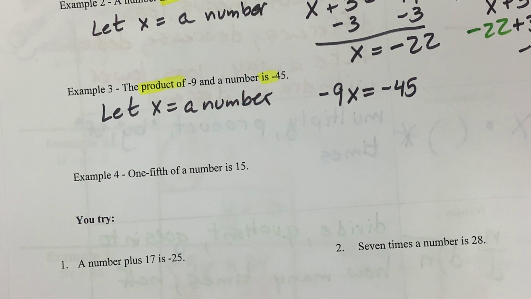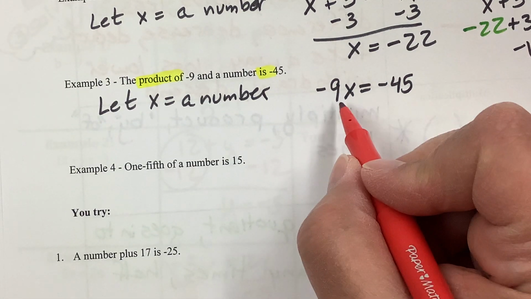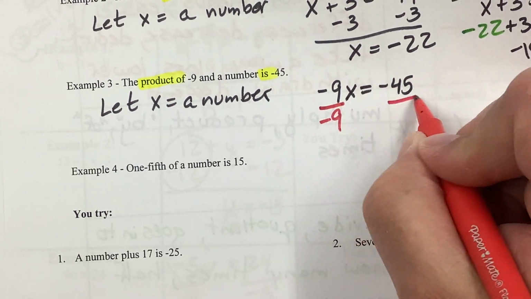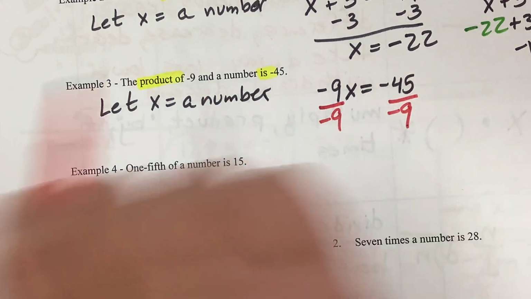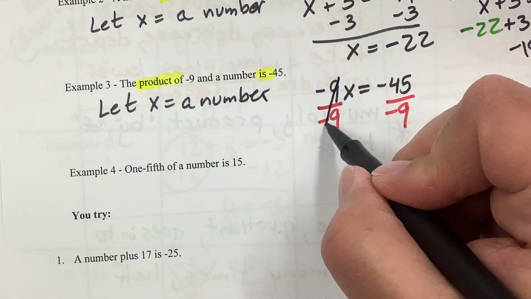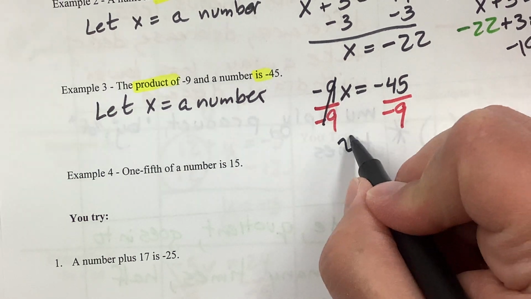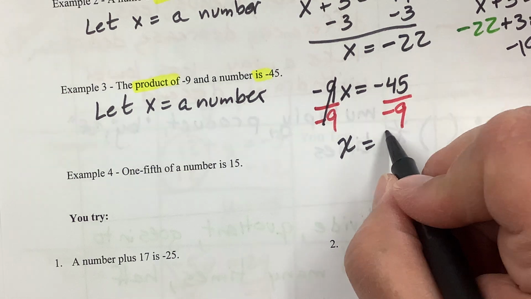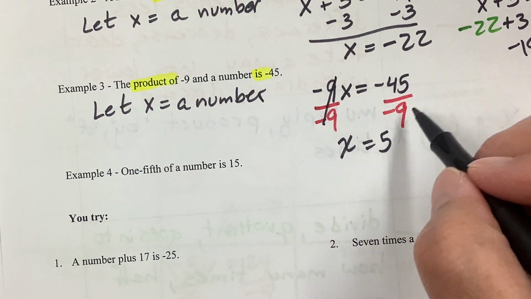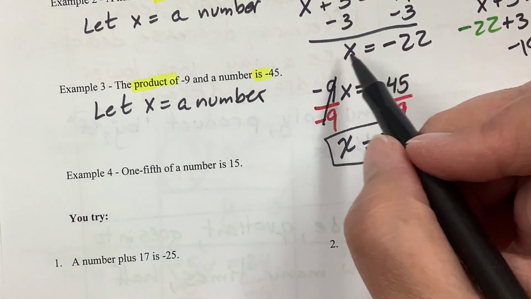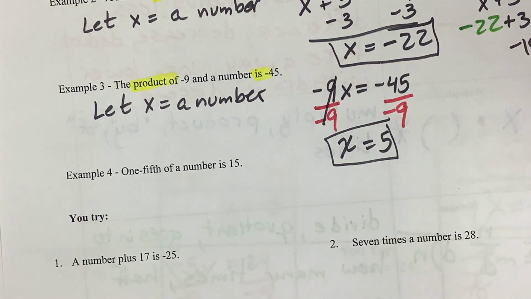Now, to get my answer, the opposite of multiplying by negative 9 is dividing by negative 9. So I'm going to divide both sides by negative 9. Negative 9 divided by negative 9 is 1. 1 times x is x. Negative 45 divided by negative 9 is positive 5. Signs are the same, so the answer is positive. I did not box this one.